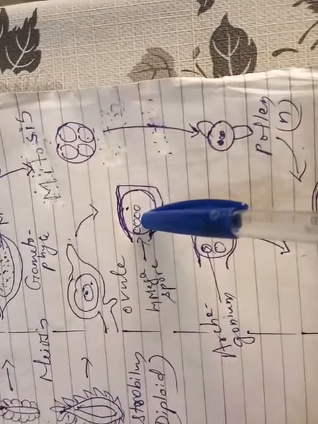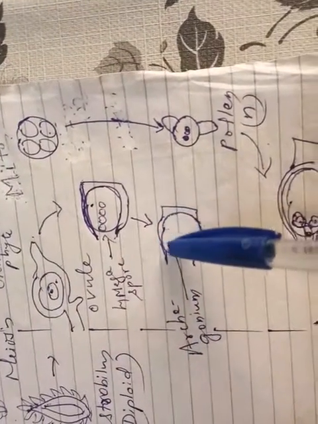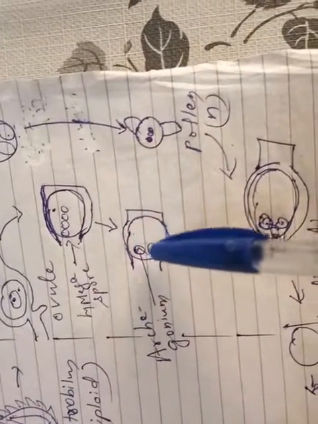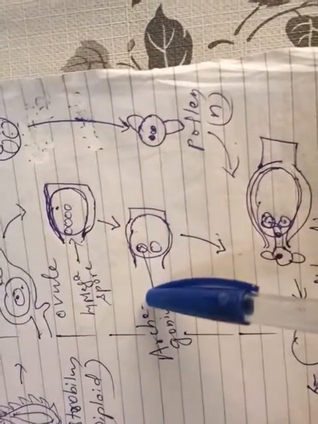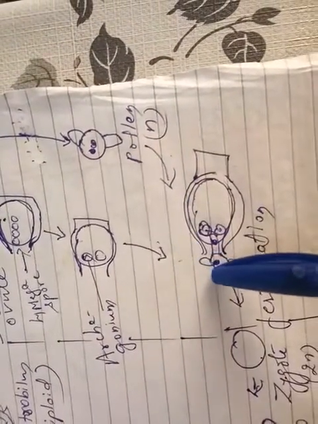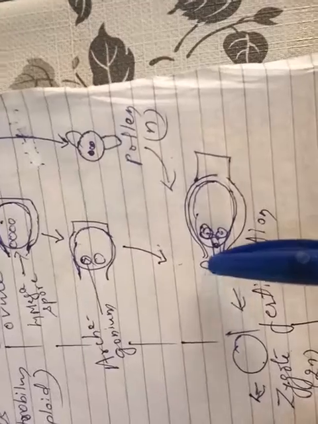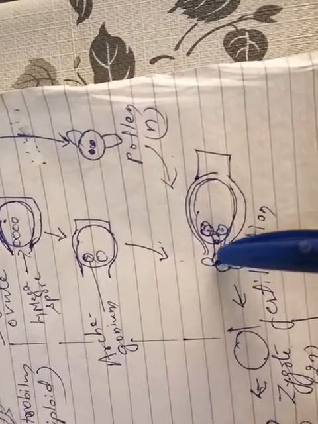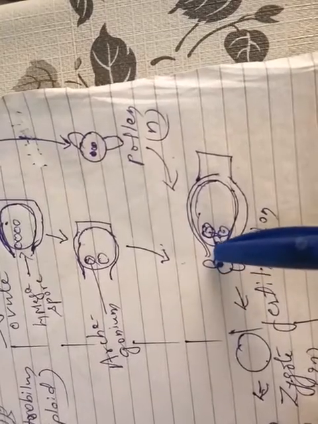Out of these, only one differentiates into the female gametophyte, having 2 or 3 female sex organs called archegonia. With the help of air, the pollen grain comes and settles on the mouth of the female gametophyte. The pollen grain germinates, forming the pollen tube.